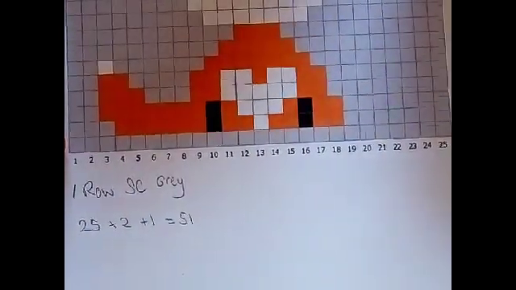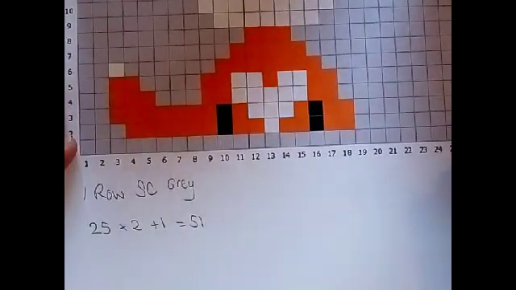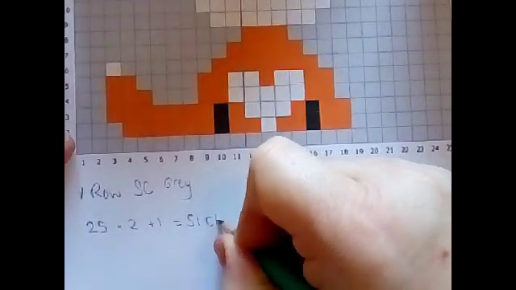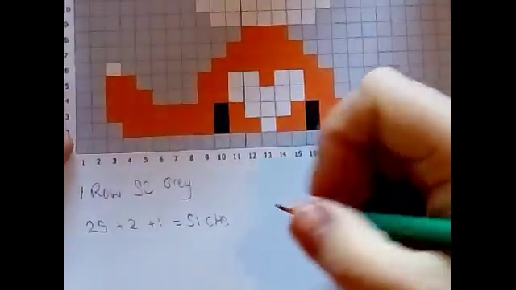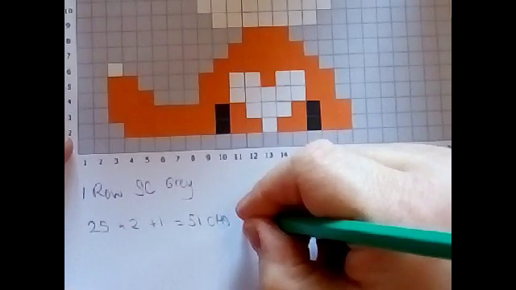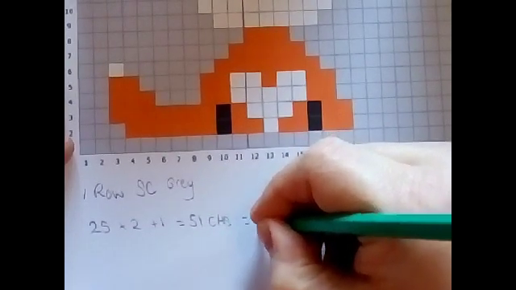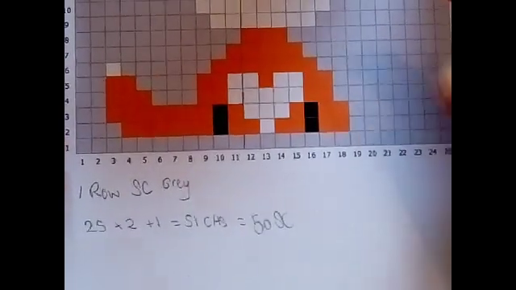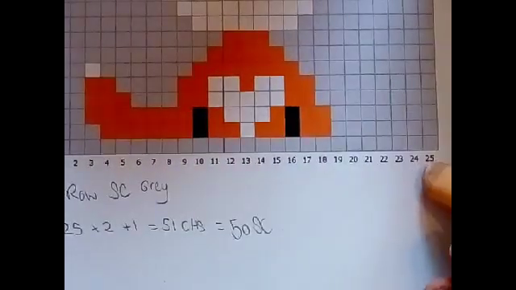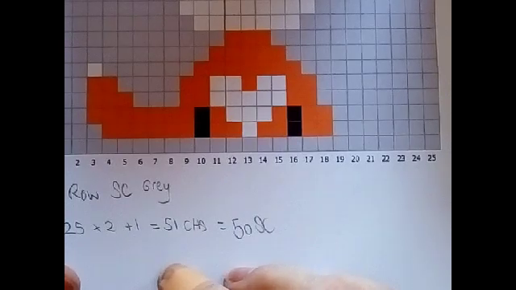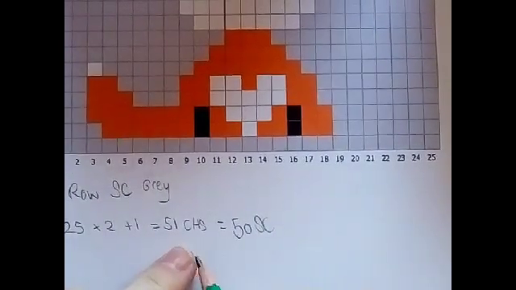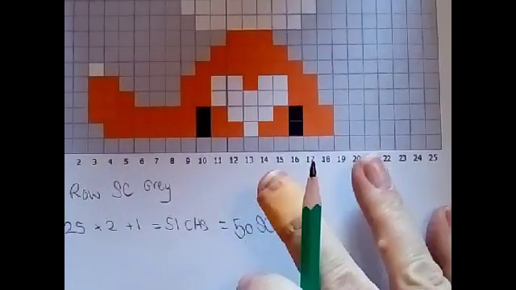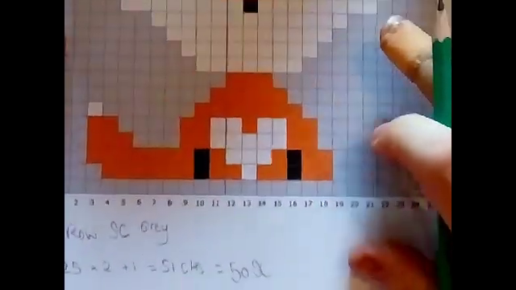So we need to do 51 chains, and then we will have 50 single crochet for that first row. So you times it by 2 and then add 1 for your chains, and then you will have 1 less than the chain of stitches because you'll start working in the second chain, which I will show you in a moment as well.